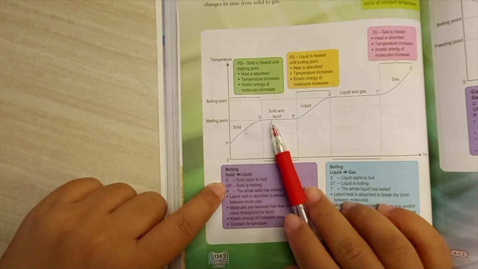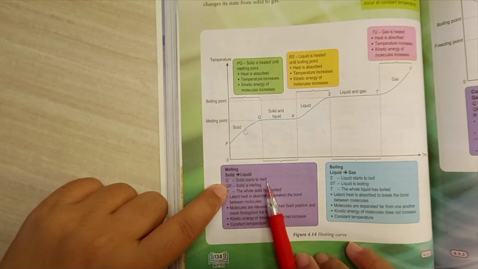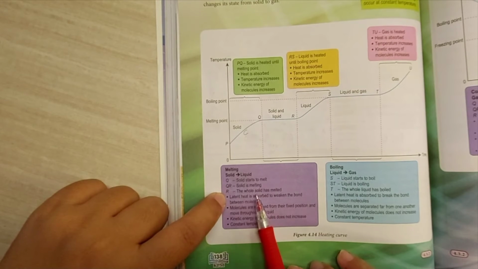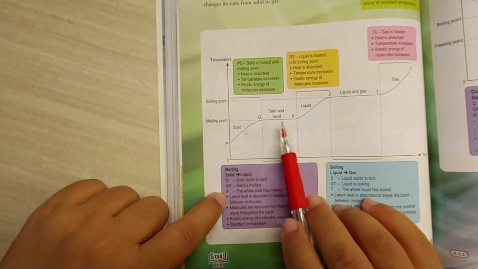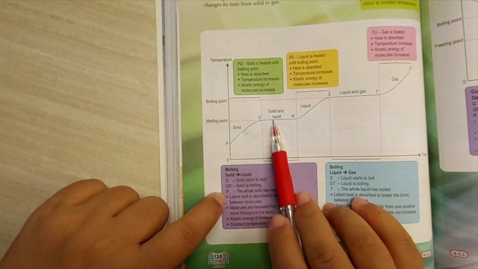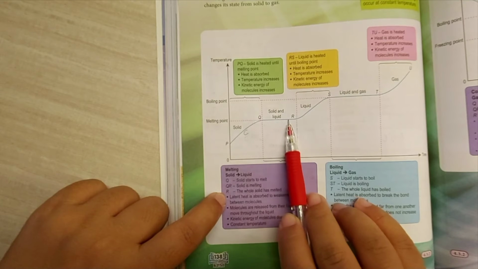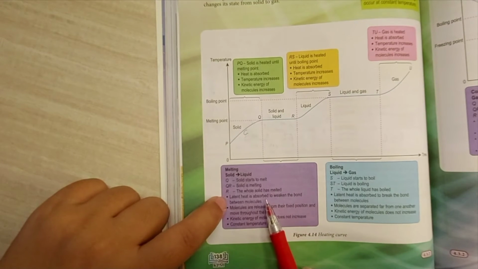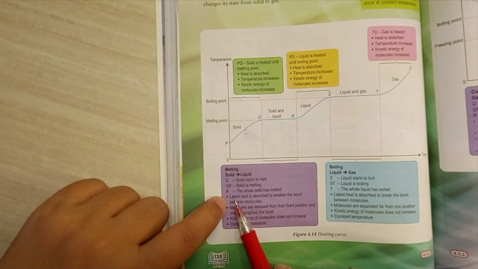Okay, so Q solid start to melt. Okay, QR solid is melting. So R the whole solid has melt. Okay, so kalau you tengok dekat sini, dia punya graf ni adalah straight sahaja. Okay, straight sahaja. So maksudnya tengok temperature dia tak berubah. Okay, tak ada perubahan temperature. Okay, so maksudnya kat sini baru kita explanation ya.